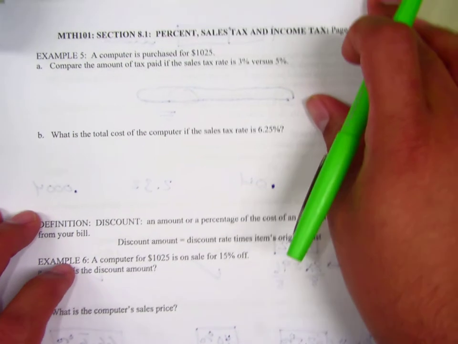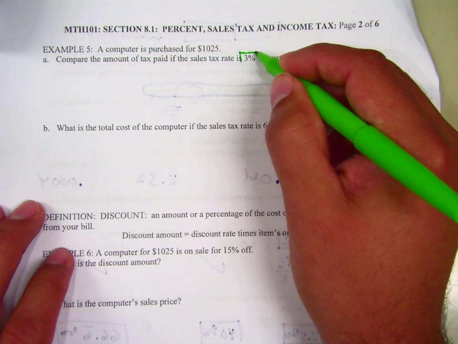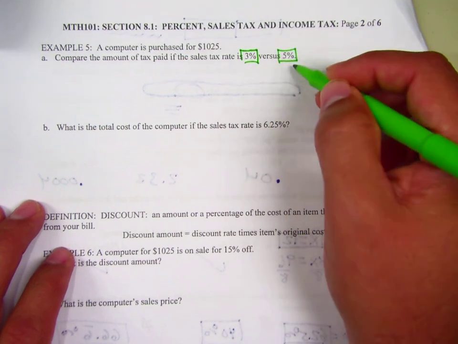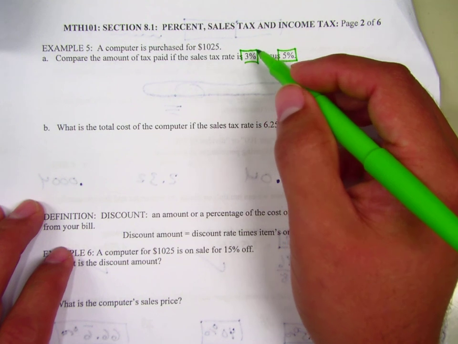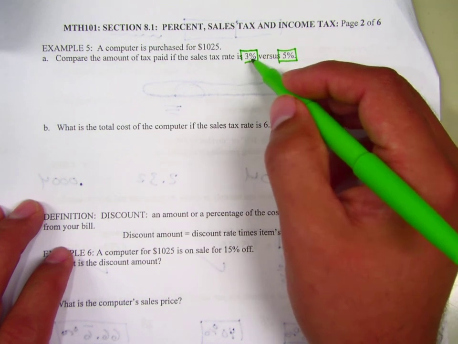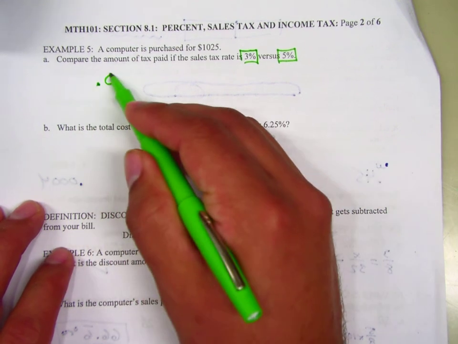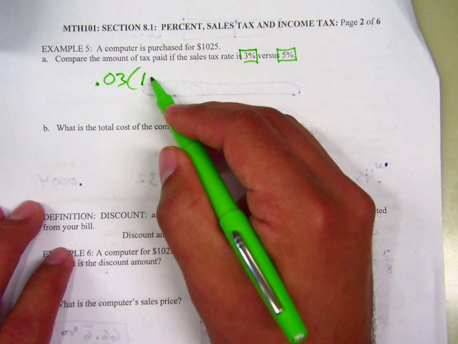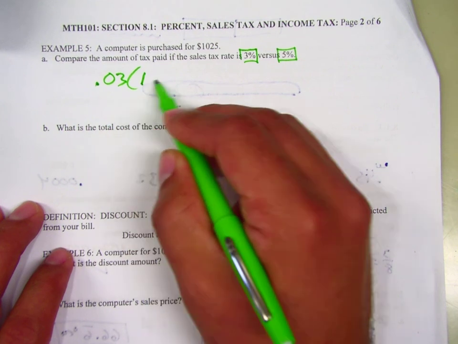Let's do part A together. One tax rate is 3%, the other is 5%. Obviously, with the 5% we're going to pay more. How do I find how much I pay for the 3% tax rate? How would I do that? 0.03 times. Not yet, yeah. So we want to first multiply it with the total.